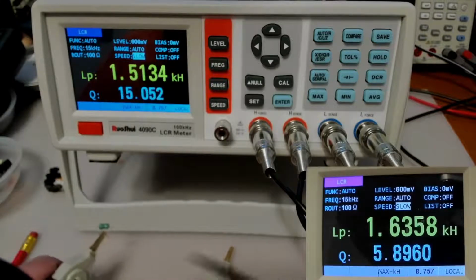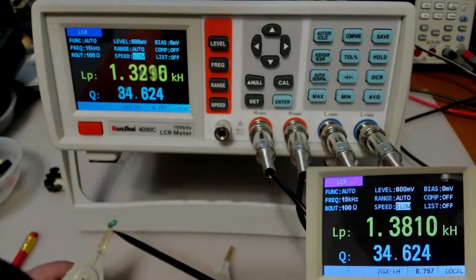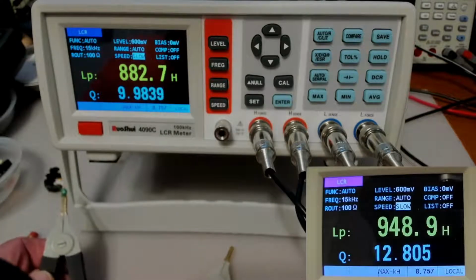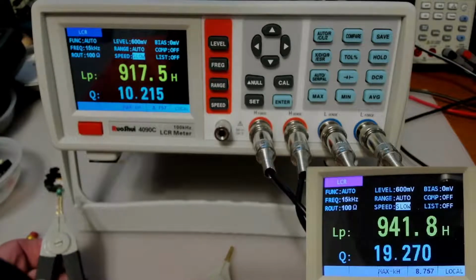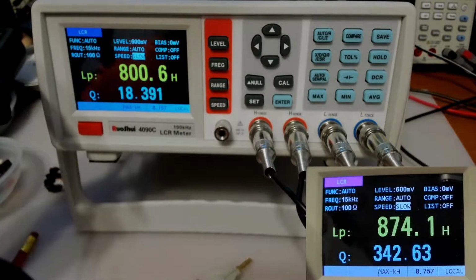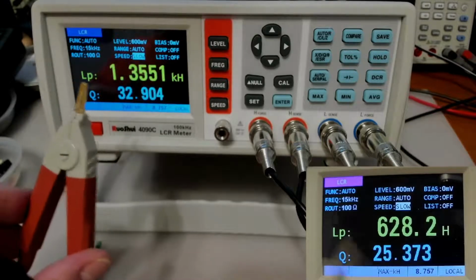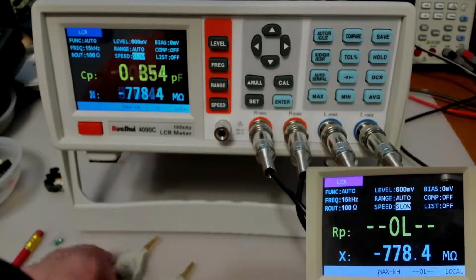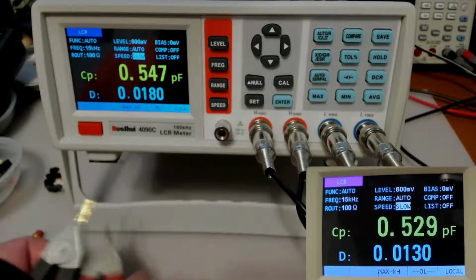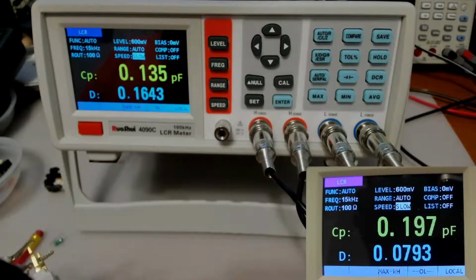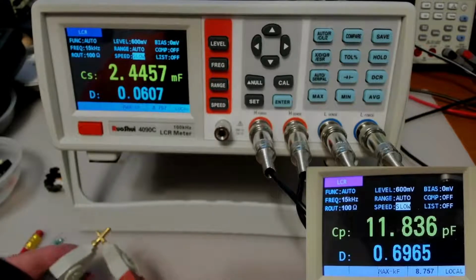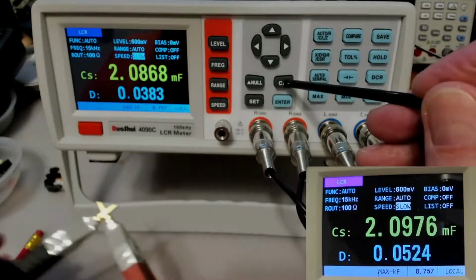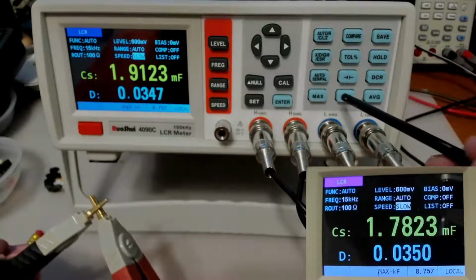Because those two are connected right at the tips here, that negates most of the capacitance and resistance of the leads, and the same goes for the other one. So it's a clever way to get them to be accurate. Now, all of these things have a calibrate feature, like a shorted and an open calibrate.